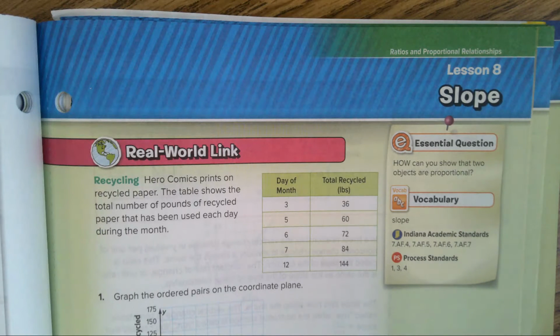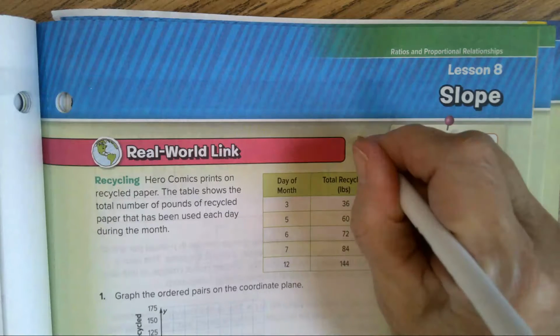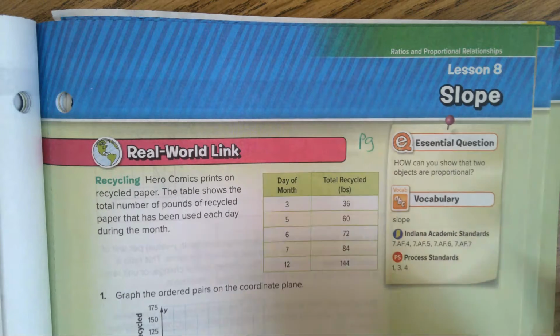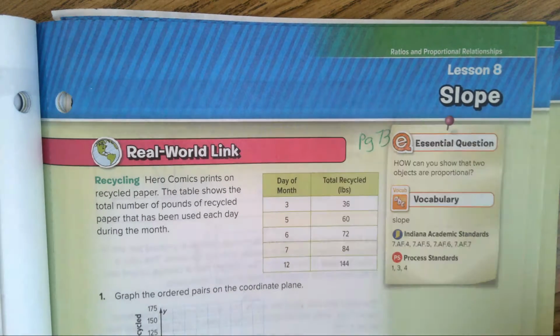Hi, this is Mrs. Robertson, and today we are going to learn about slope. This is Chapter 1, Lesson 8, located on page 73 in your math book.